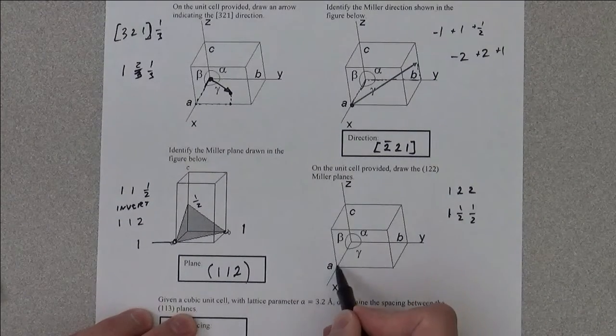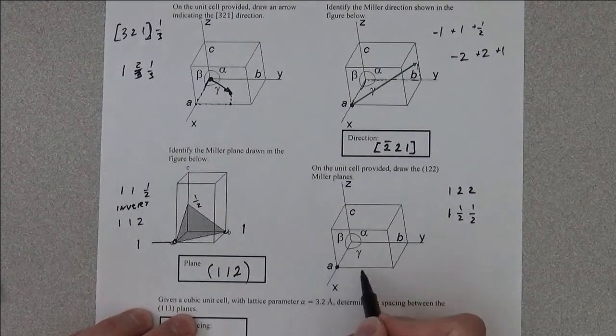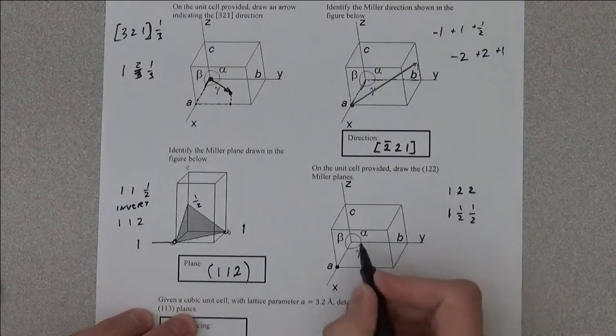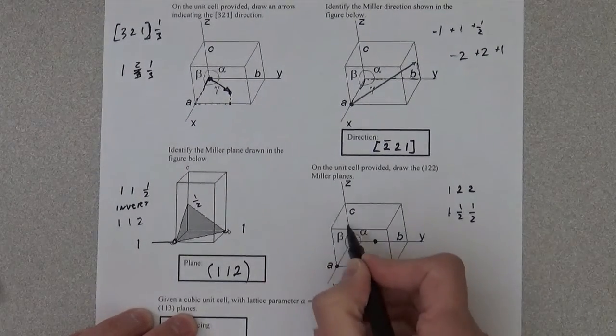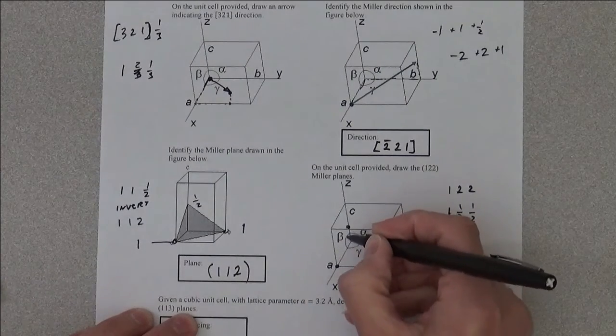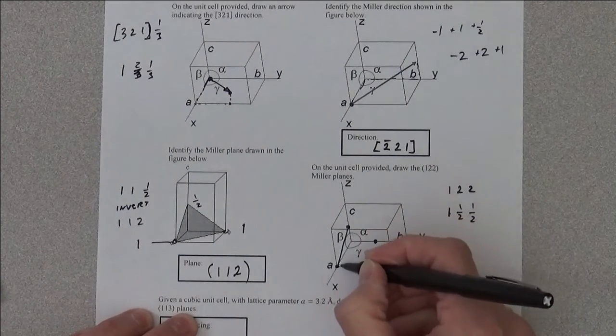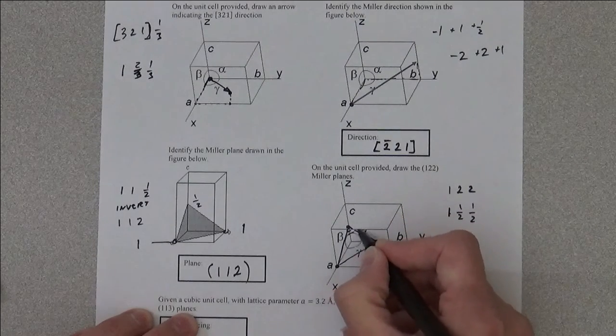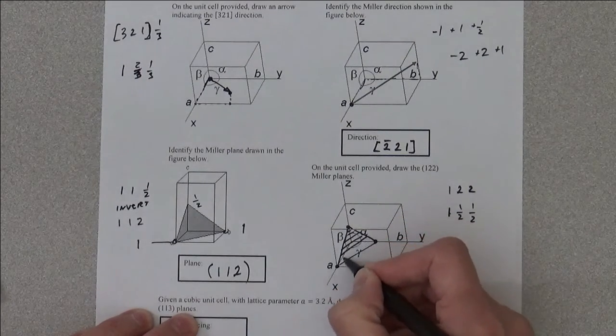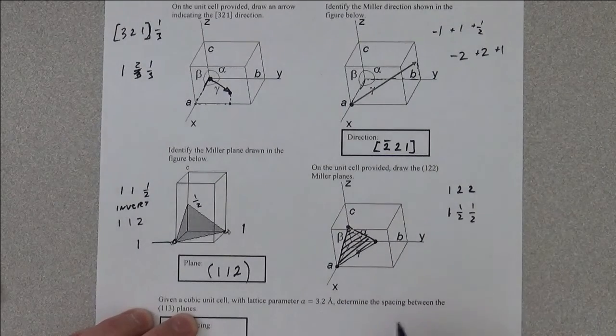So we intercept the x-axis at +1, the y-axis at 1/2, and the z-axis at 1/2. So we'll draw that in, like that.